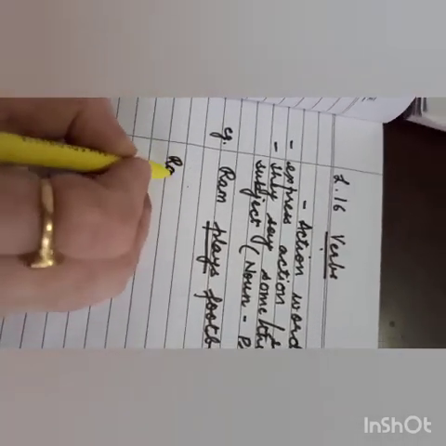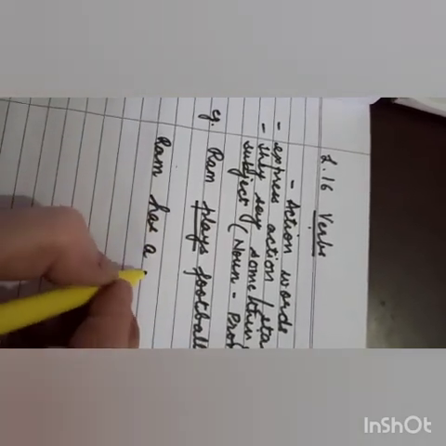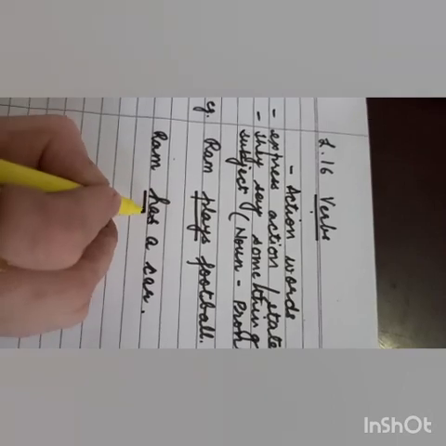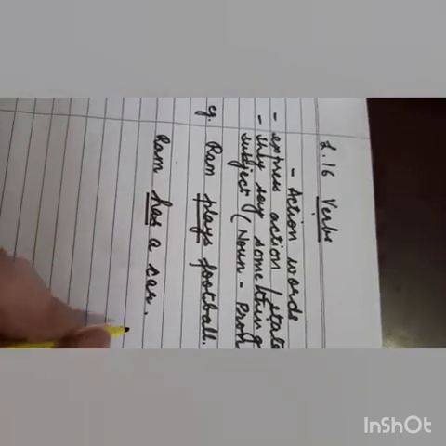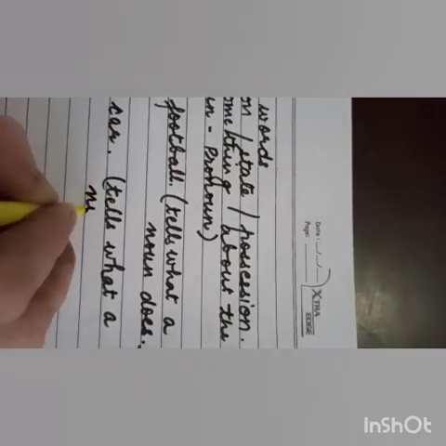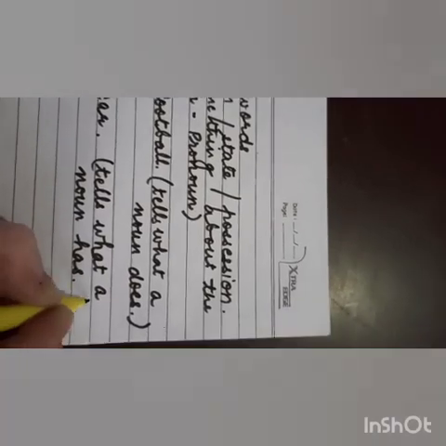Right? Now, second example I'll give you. Ram has a car. Now, what is the verb in this sentence? The verb is has. Okay? Now, the verb has tells what a noun has. Correct?